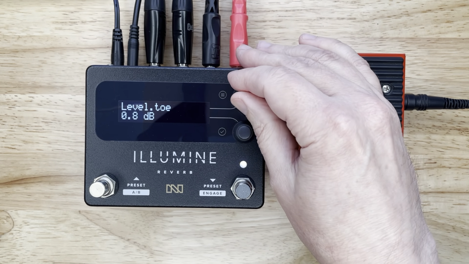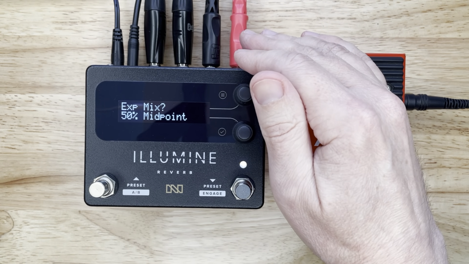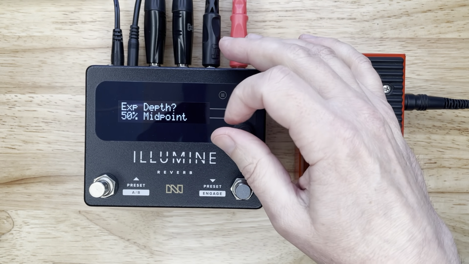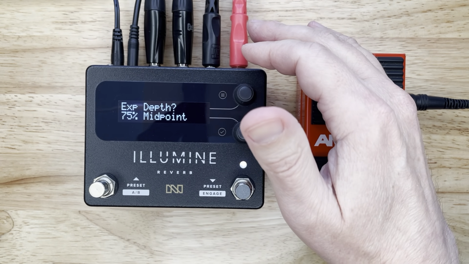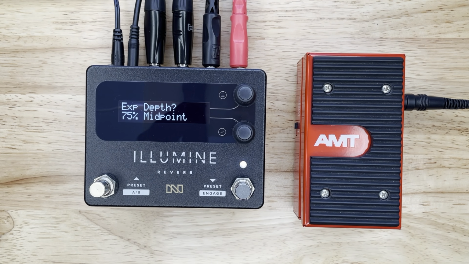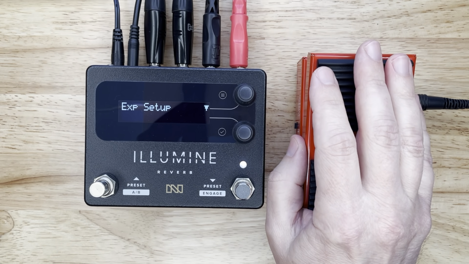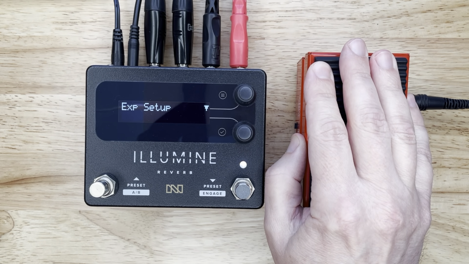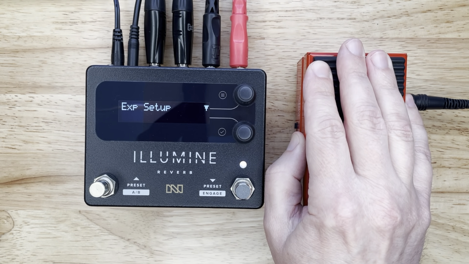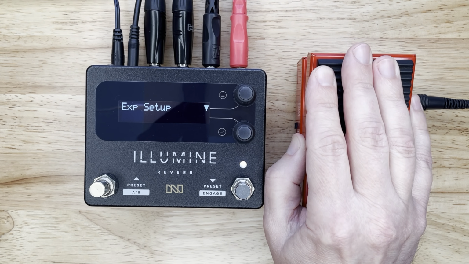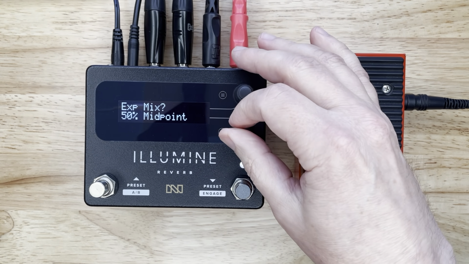Okay, so the last thing I want to do is set the trajectories. I think I'm pretty close, but I want to try setting the depth to 75% midpoint so that it comes up a little bit faster. Let's see if we can tell the difference. And I think I'm going to do the same thing with the mix.